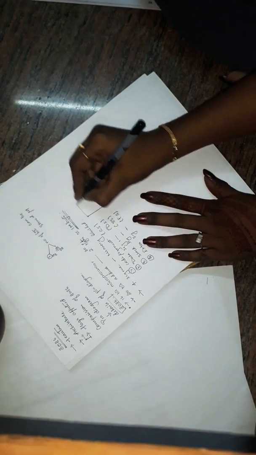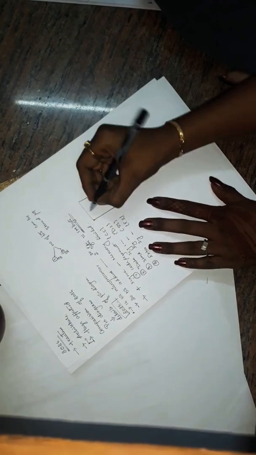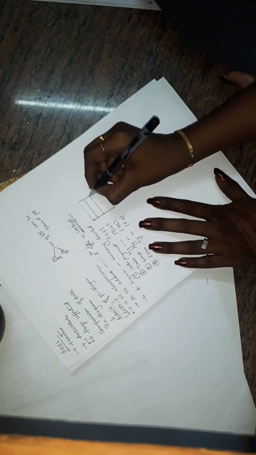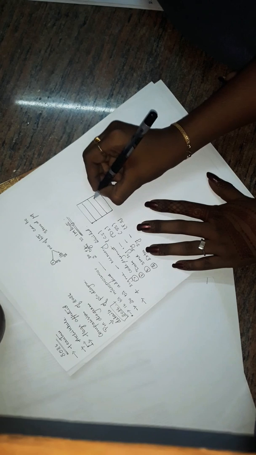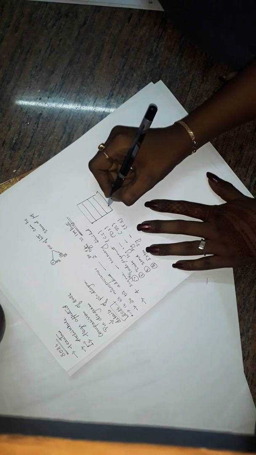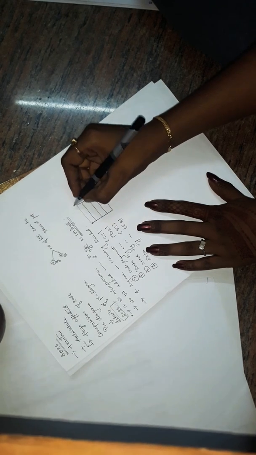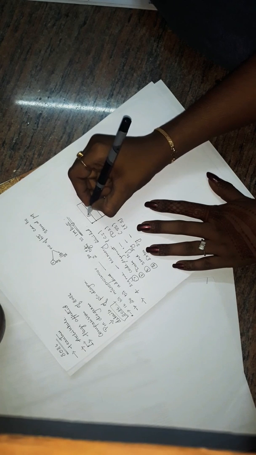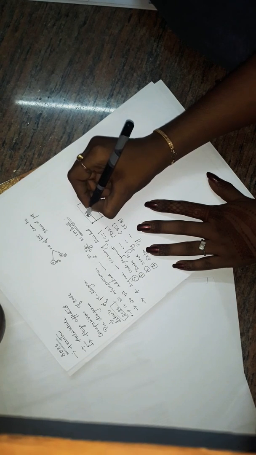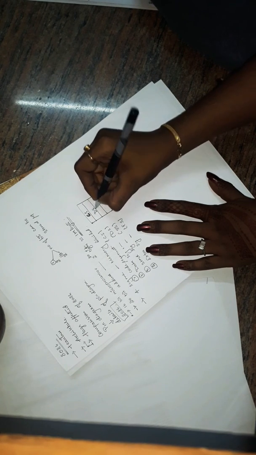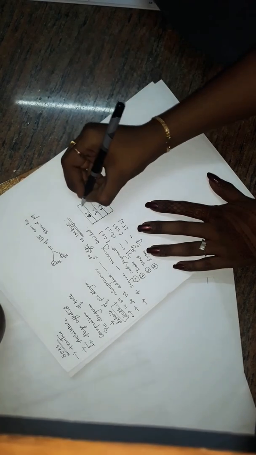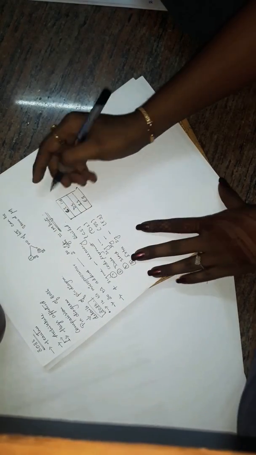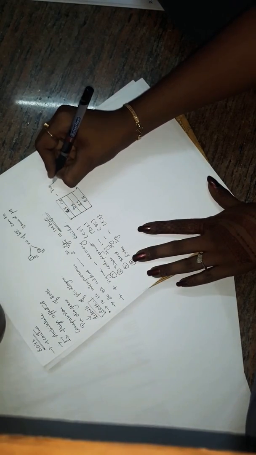Each of them is 16 bits, and they are all called 16-bit registers.